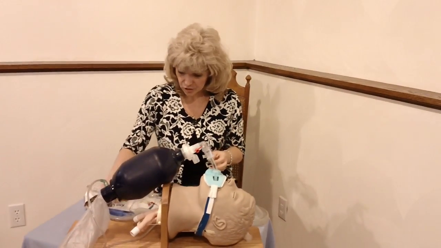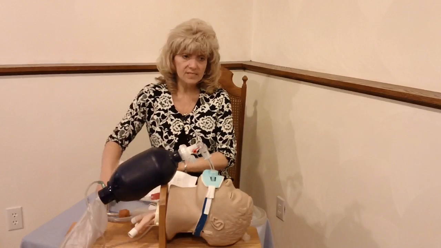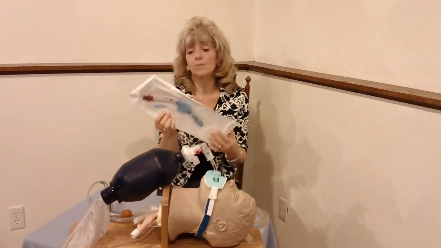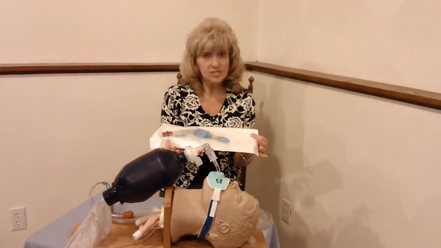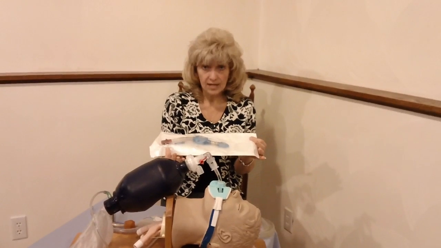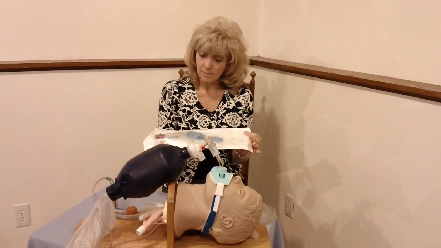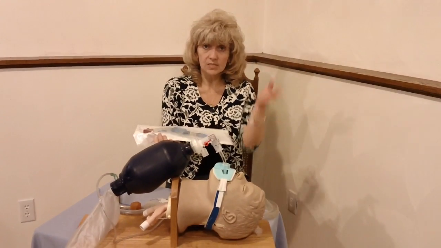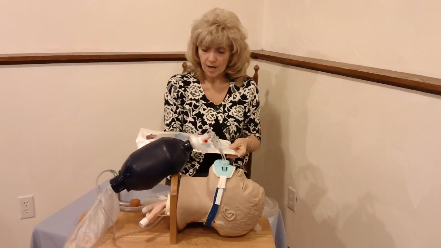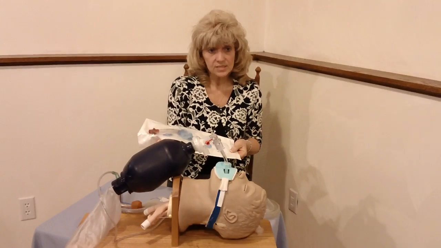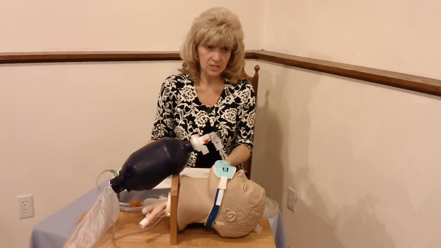We also have the laryngeal king tube, which I do have a sample here. This is based on our color scheme. There is yellow, red, and purple colored tubes. These are also done without a stylet. They're just directly inserted in, and this is the airway of choice for surgical patients.